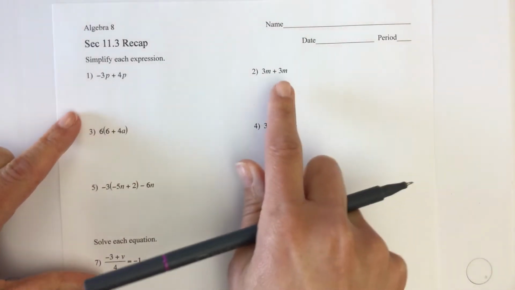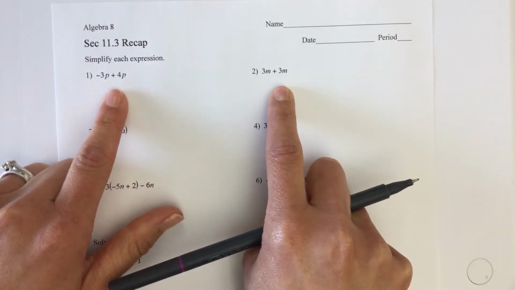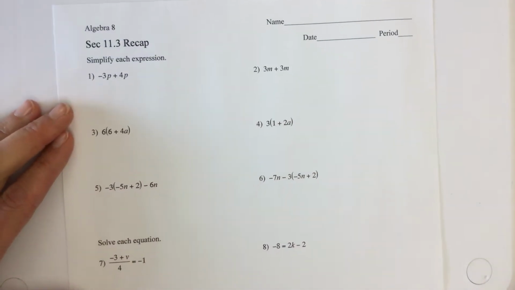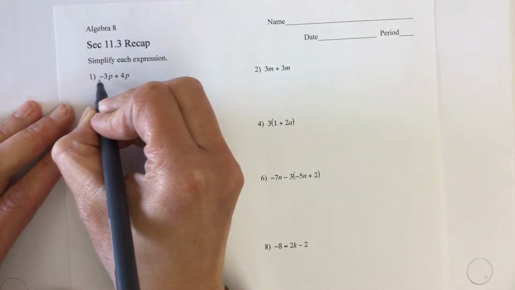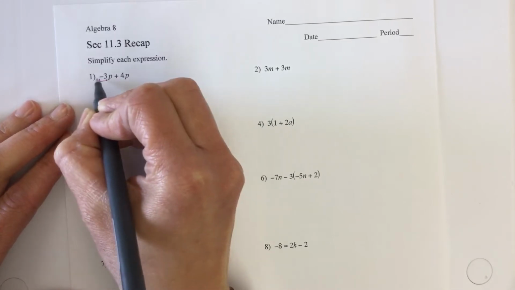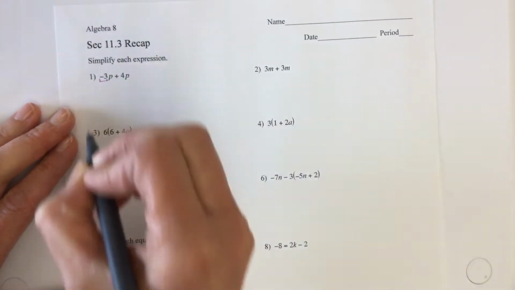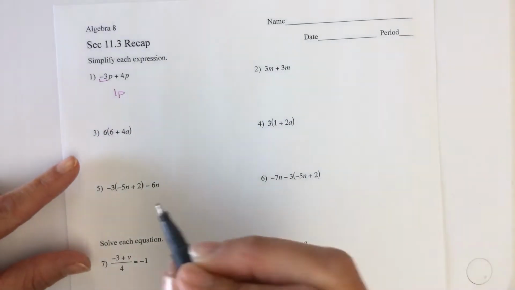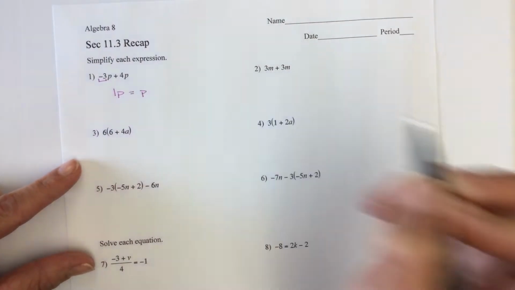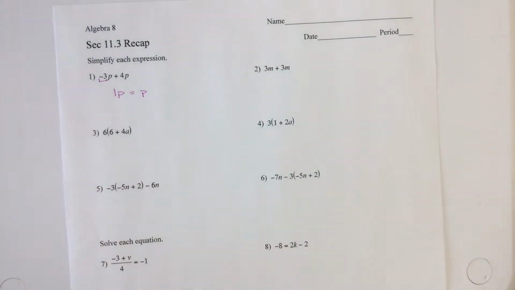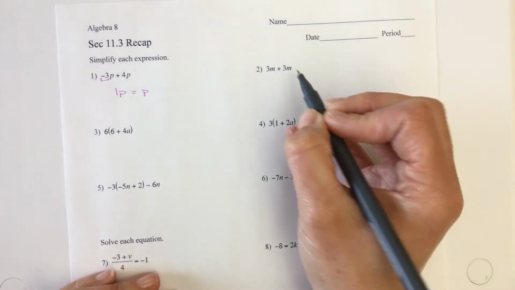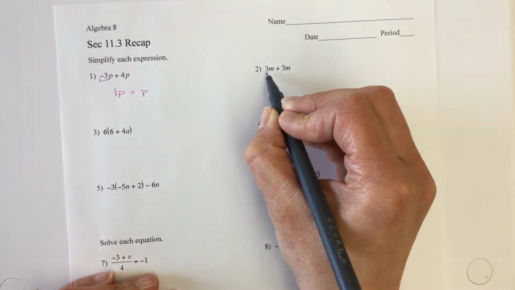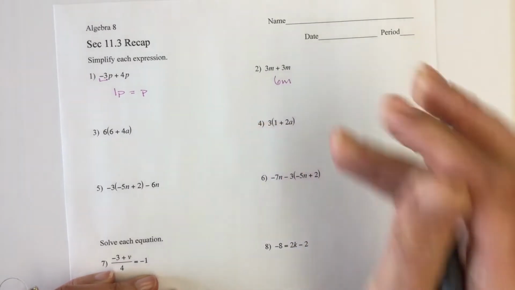The first couple problems are just combining like terms, simplifying an expression. These expressions do not have equal signs, remember. So you remember you take the coefficients in front of the letter. This is a -3 and a +4, so this gives us a +1p. You can also express this without the p and it means the same thing, or without the 1 and it means the same thing. In order to add terms together, they have to have the same letter raised to the same exponent. So this one would be 3m plus 3m, which would give us 6m.